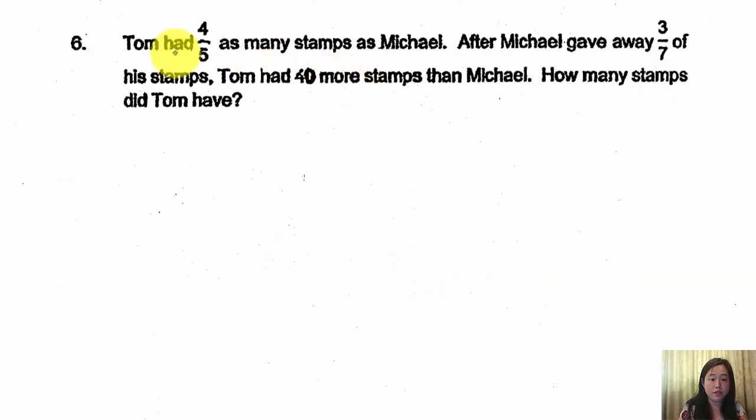Now let's look at question 6. Tom had 4/5 as many stamps as Michael. After Michael gave away 3/7 of his stamps, Tom had 40 more stamps than Michael. How many stamps did Tom have? Let's try to identify as many concepts as we can. 4/5 here, the concept will be fractions to units.